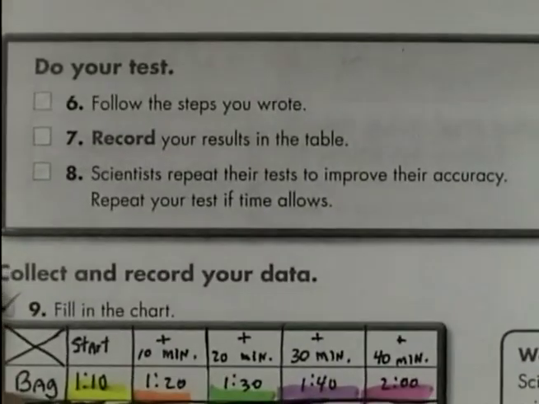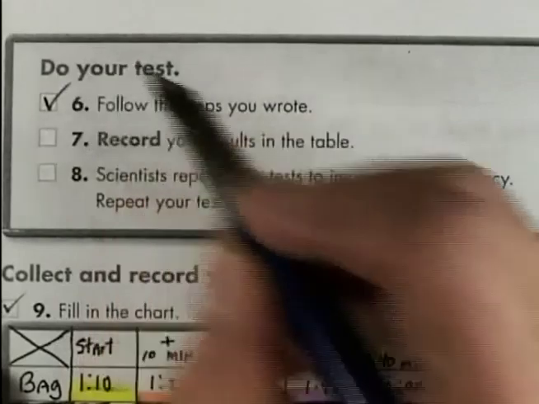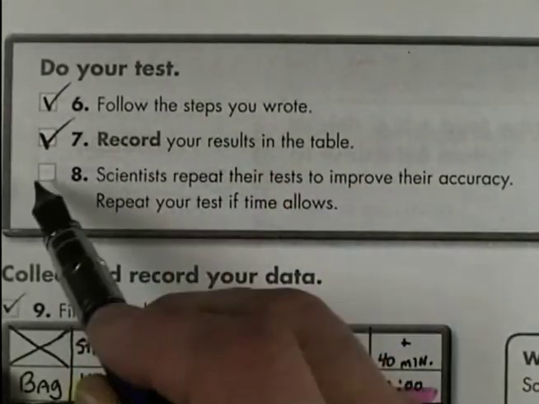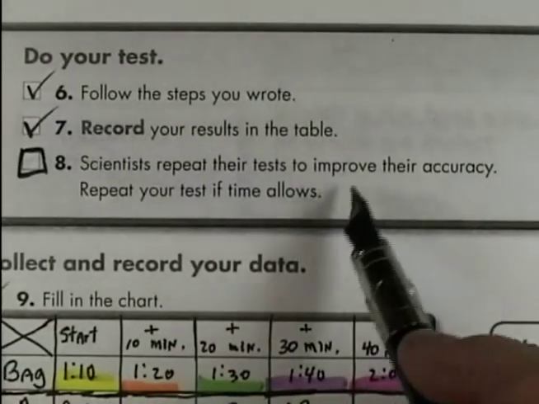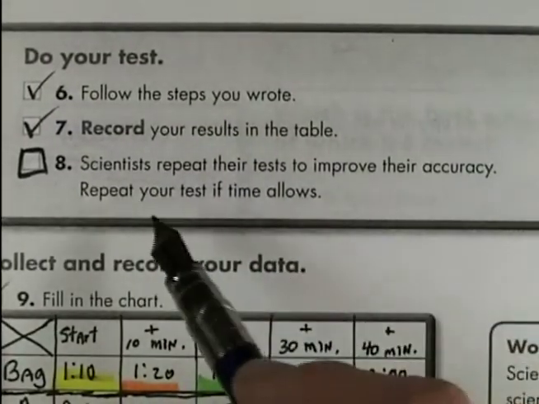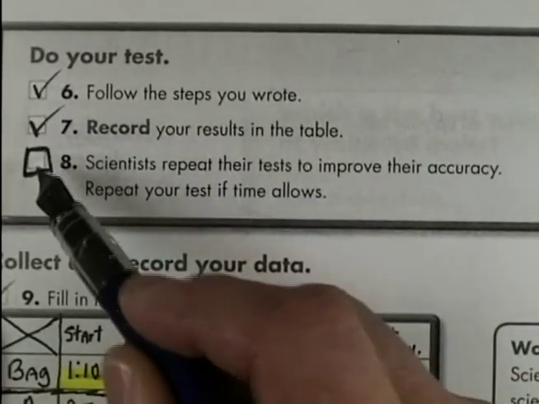But you know the thing I like best about this entire project is if you look right here on the top of page 164, it says, we followed the steps, we recorded our results, and this is something that you might try tomorrow, teachers. Scientists repeat their test to improve their accuracy. Repeat the test if time allows. So maybe tomorrow you can set this up again. You already have your balance scales, you already have your bags. All you need to do is get some ice, keep the variables the same, and see if you can add more data to support your hypothesis.